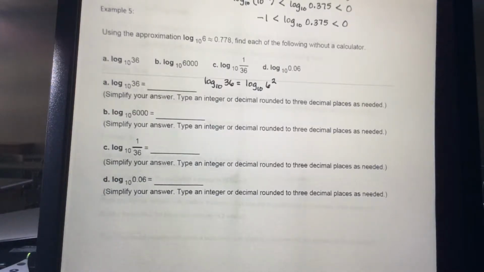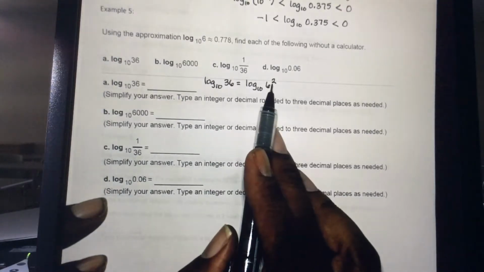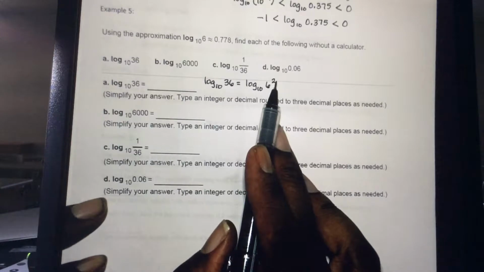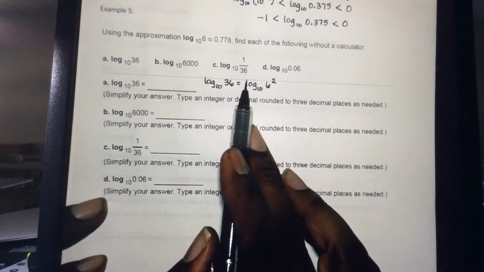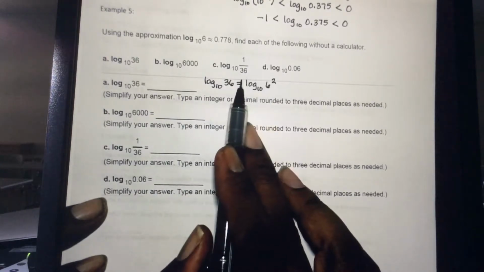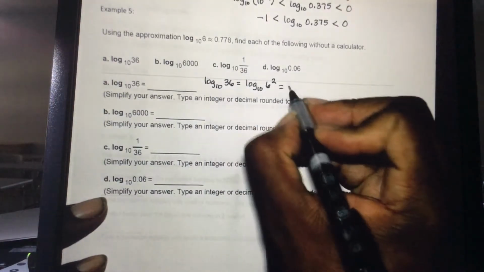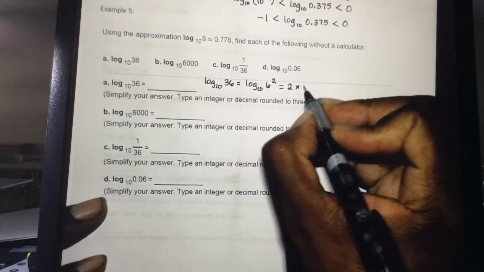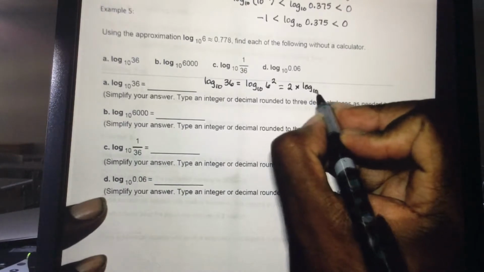I also can apply a rule that says if I have an exponent up here, I can pull that exponent in front of the logarithm. That's the power rule that I talked about on the very first page. So I can pull the 2 in front. So it'd be 2 times log to the base 10 of 6.